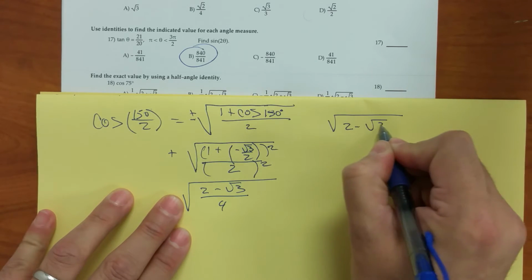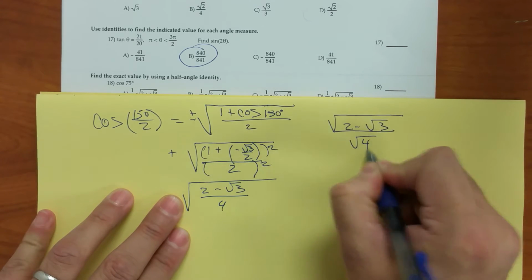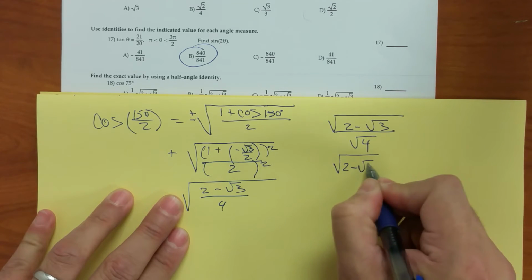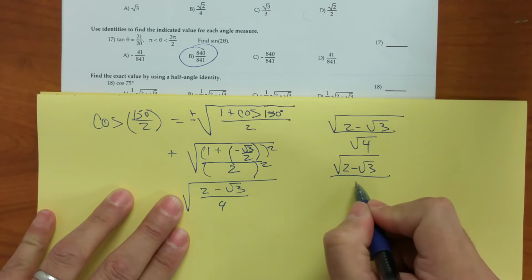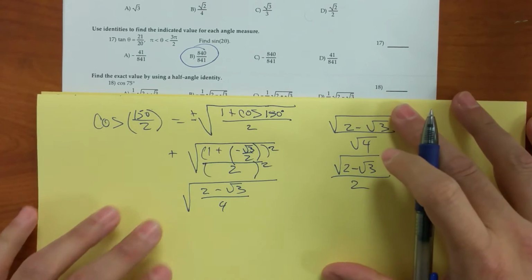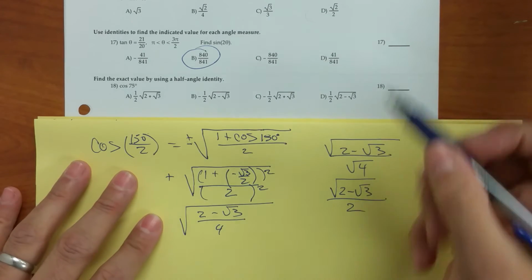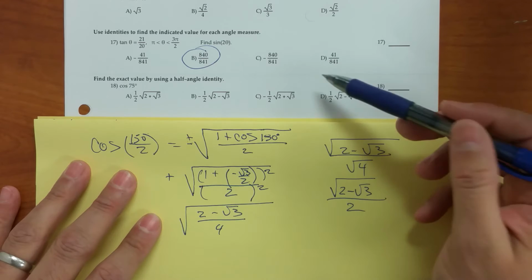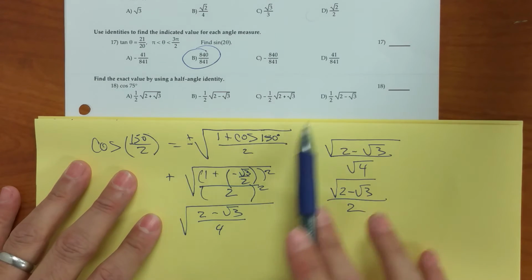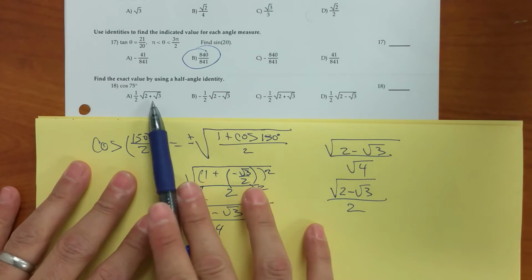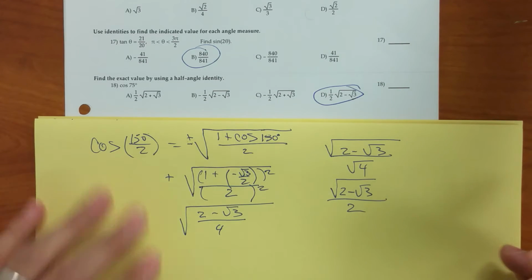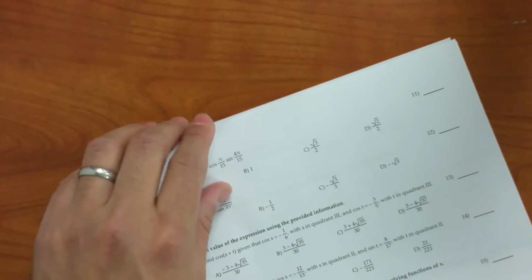So 2 minus radical 3 over radical 4, which breaks down into square root of 2 minus radical 3 over square root of 4, which is going to be just 2. Now, in this case, they put their half out front, just to mess with people. So let's take a look. Here we go. Answer is D. All right, that is 18.